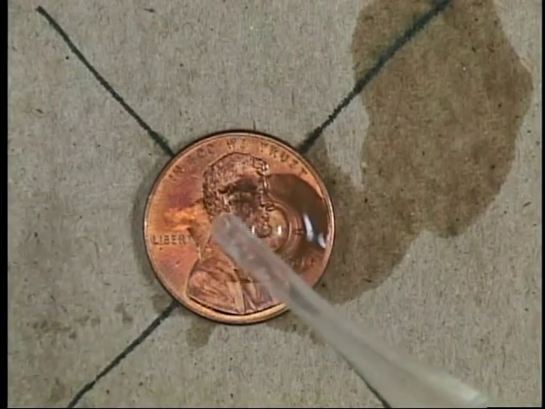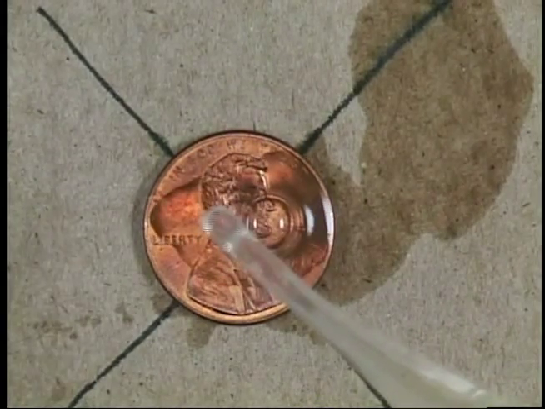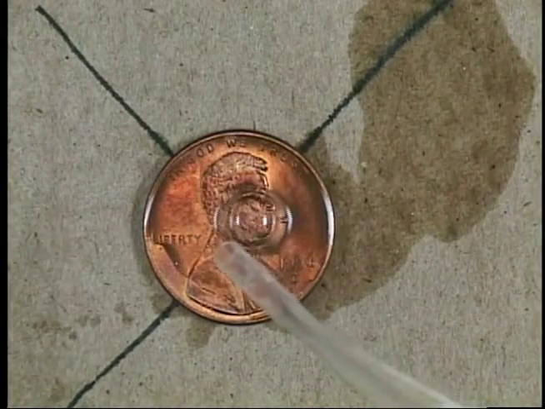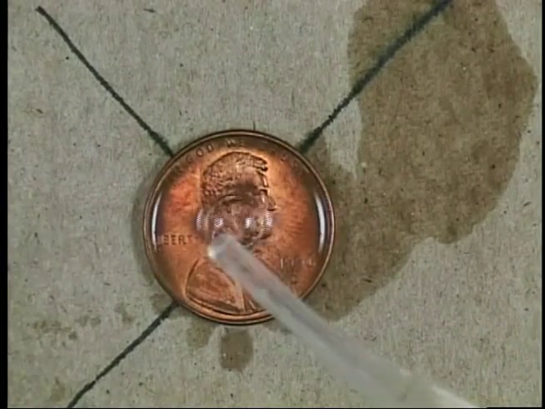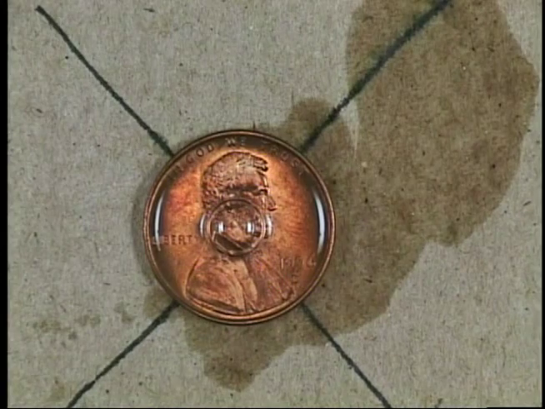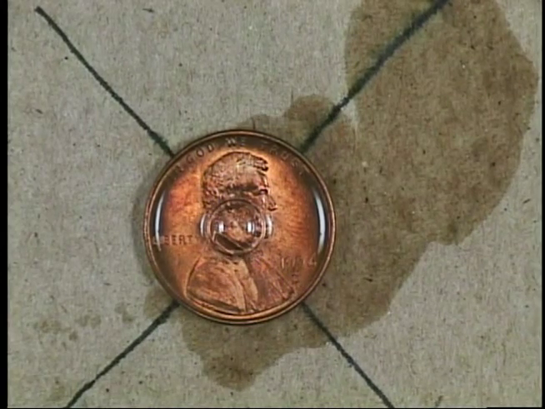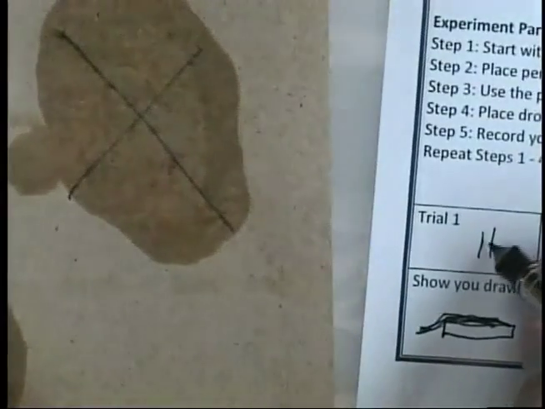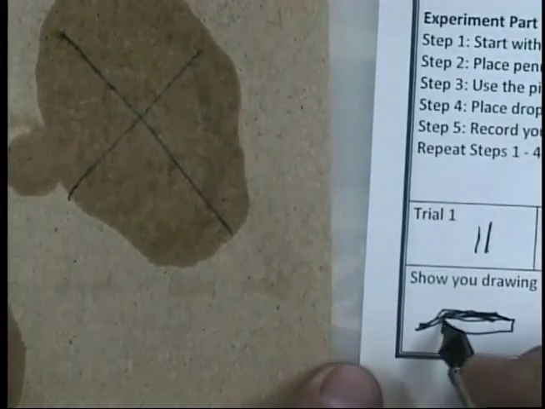1, 2, 3, 4, 5, 6, 7, 8, 9, 10, 11 drops. At 11 drops, that's a lot less than I thought. So I need to write down 11 drops. Here I wrote down my 11 drops and drew my picture of what that looks like. Now, I just got to make sure when I do the rest of my trials so I can compare my 2 numbers. Go ahead and get started on that.